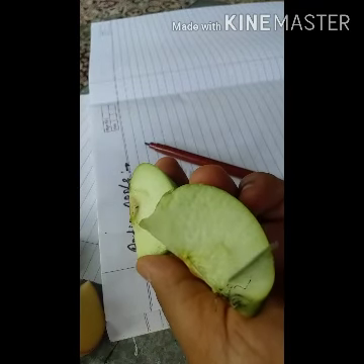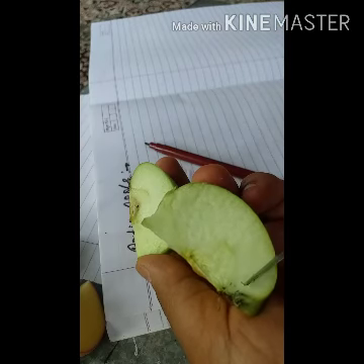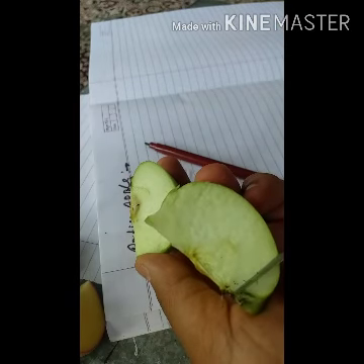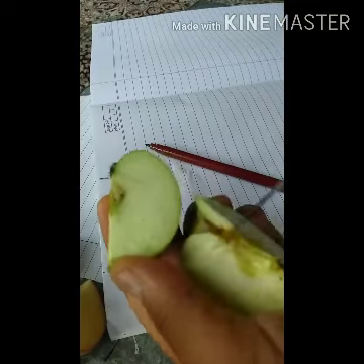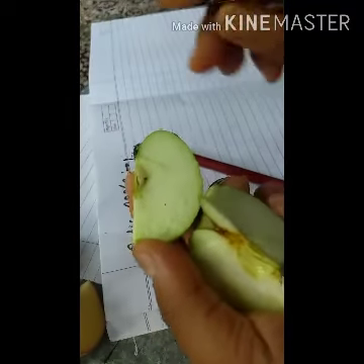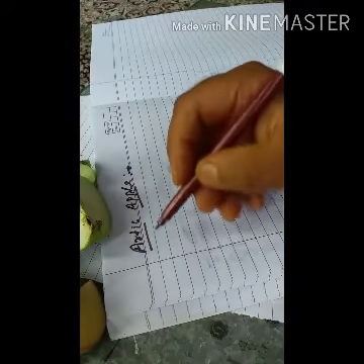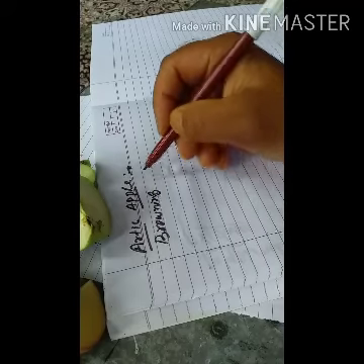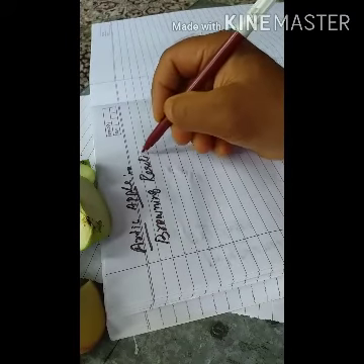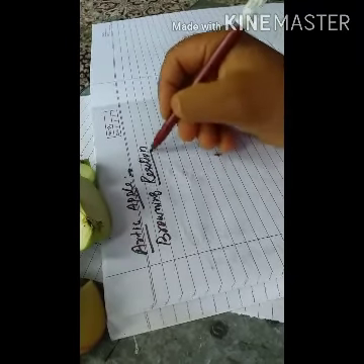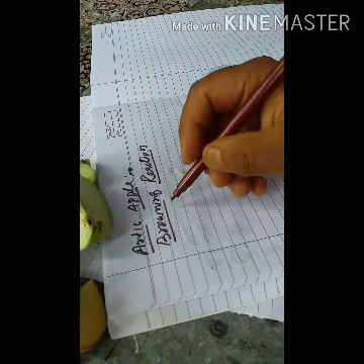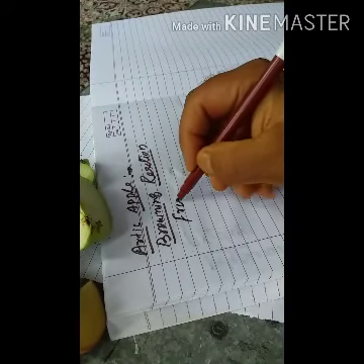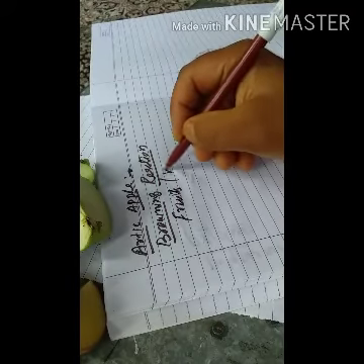You will see the brown color appearing here, and that appearance of brown color on this damaged surface is known as a special type of reaction known as browning reaction.